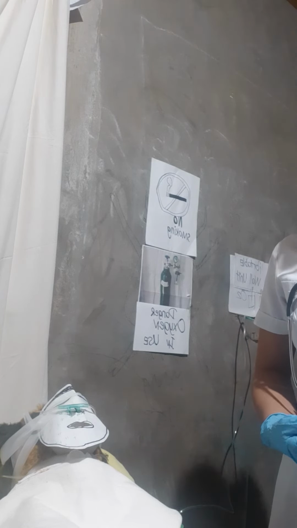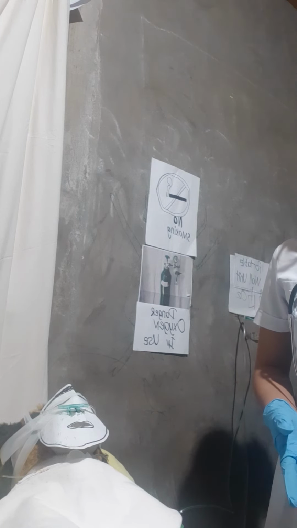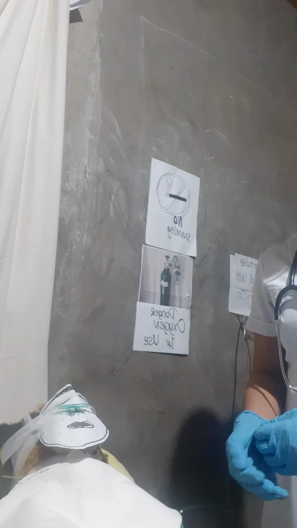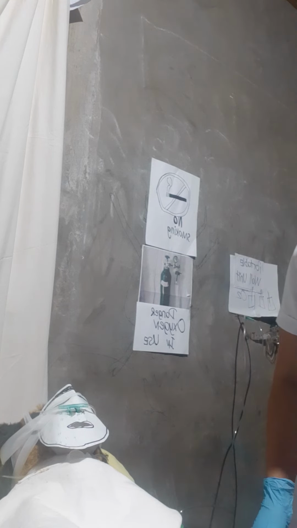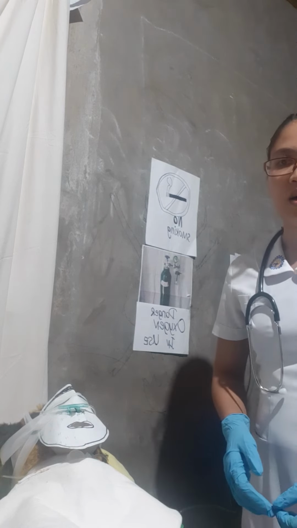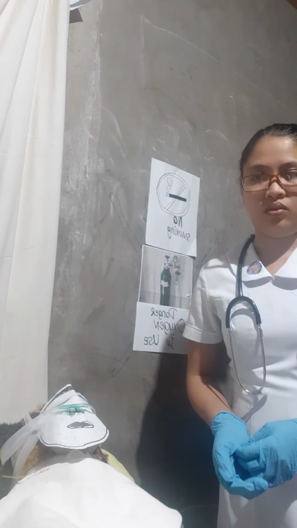It should not touch the sterile field, so that it will remain sterile, and the lubricant package also remains sterile. And afterwards, place an amount of water, and increase the patient's oxygen supplement level according to the physician's order.